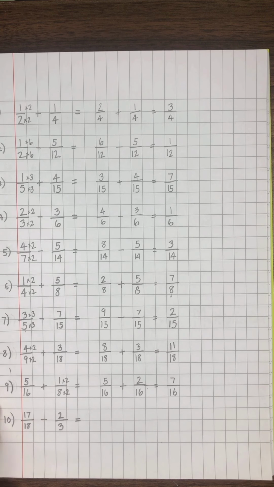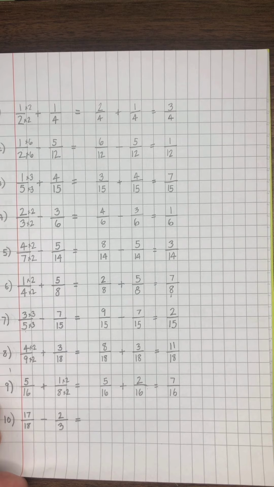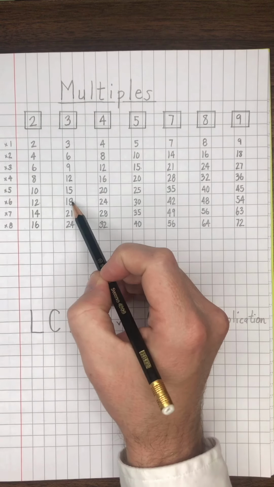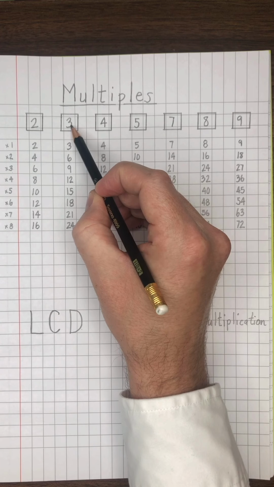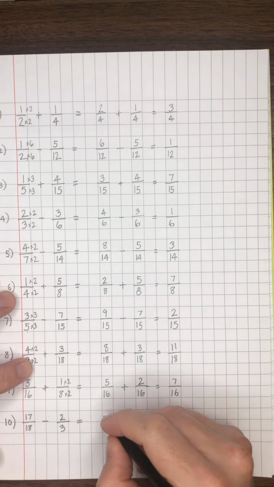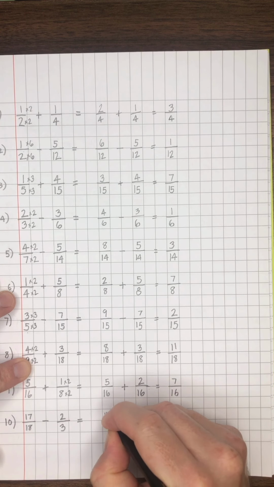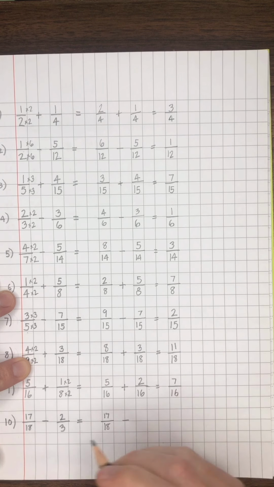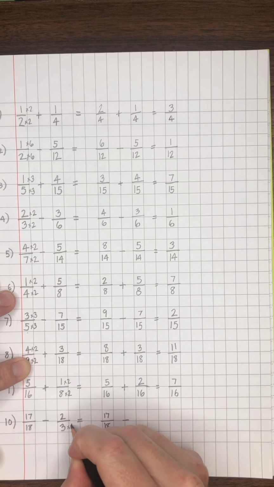Now, question 10. 17/18 minus 2/3. 18 is a multiple of 3 by multiplying by 6. So we do not need an equivalent fraction for 17/18. To get there, we must multiply by 6.